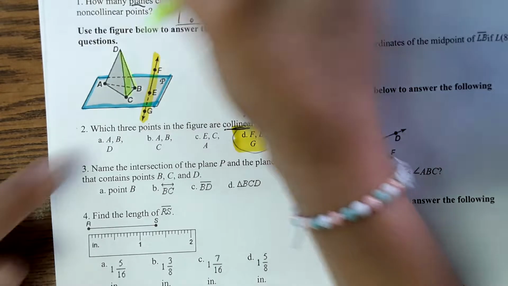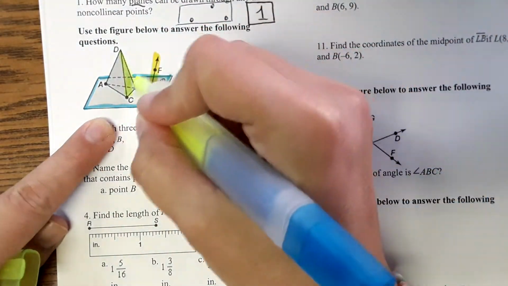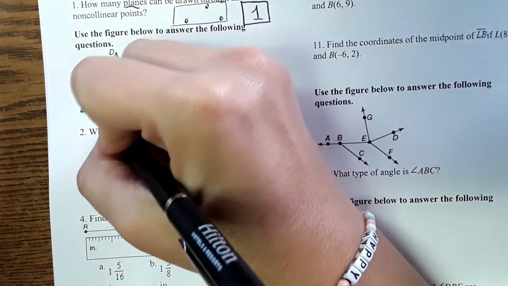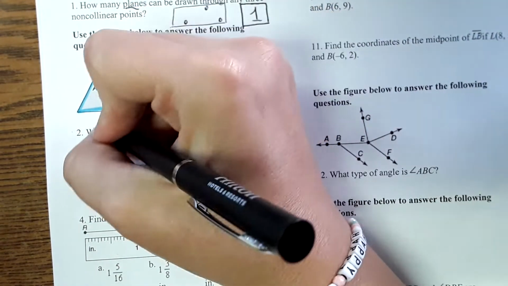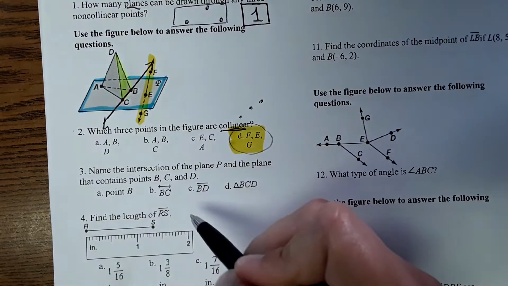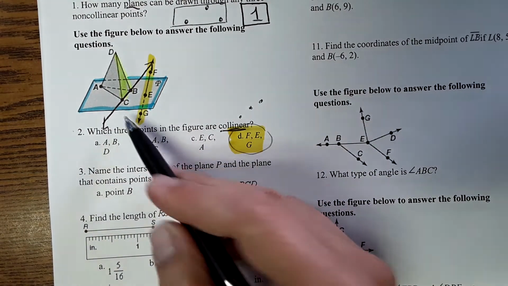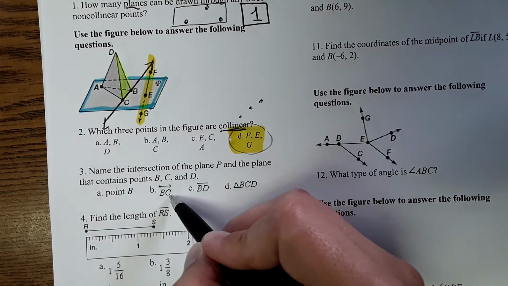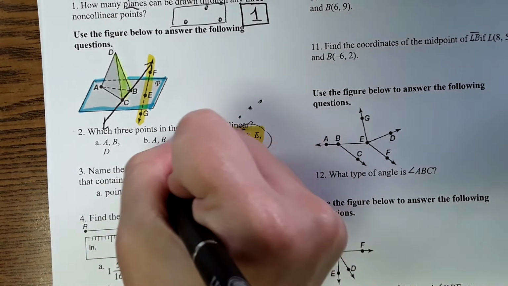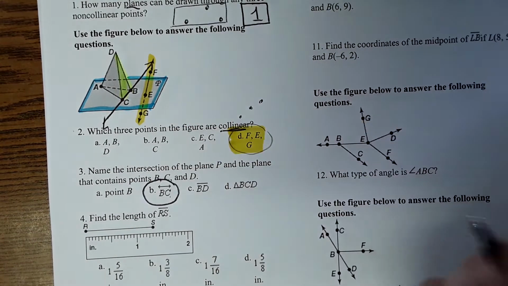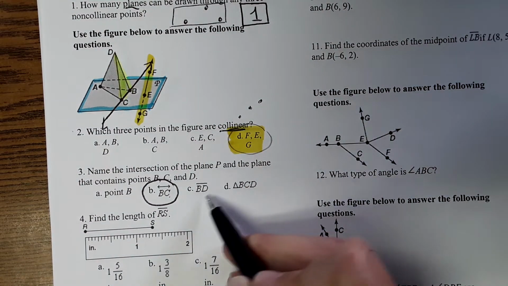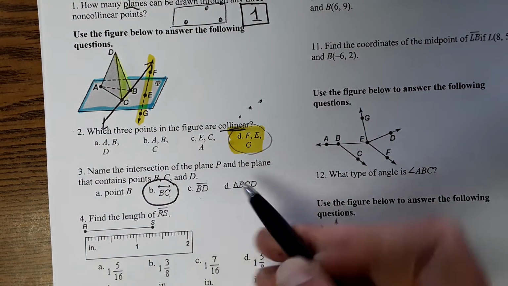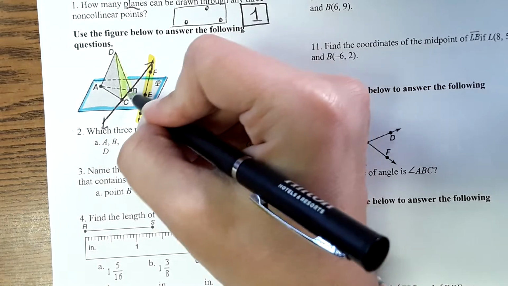And where does this plane and this plane P intersect? It intersects right here. That's where it intersects. 2 planes intersect at a line, so when you're looking at these answer choices, you're looking for BC, line BC. Anything else really wouldn't make sense anyway. This plane and this plane intersects right here.